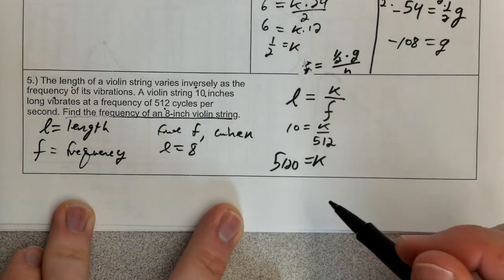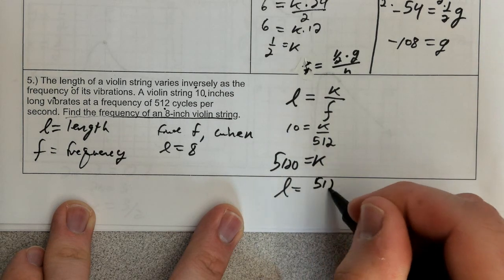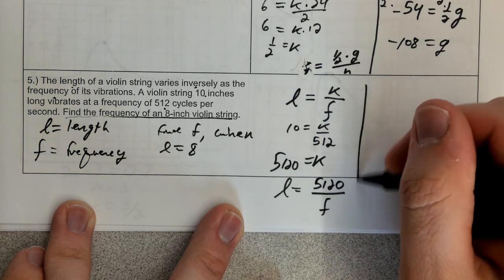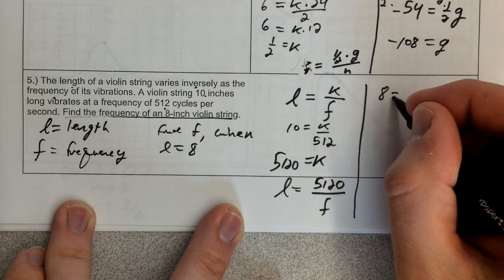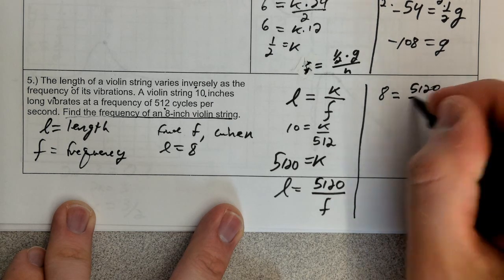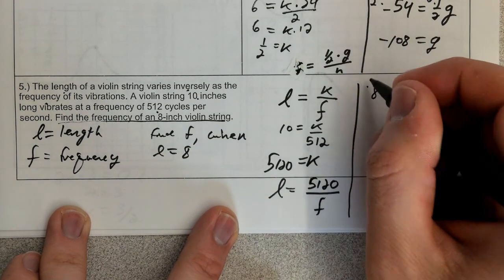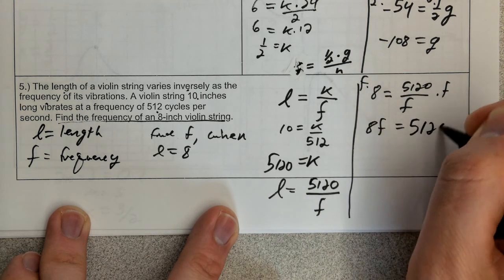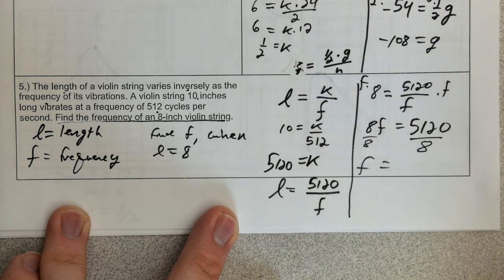And so then my equation is going to be L is equal to 5120 over F. Then it says the length is 8, so you're going to plug in 8 equals 5120 over F, and then we need to solve that for F. So I'll multiply both sides by F. I get 8F on the left is equal to 5120. I divide both sides by 8, and I get that F is equal to 483.6.